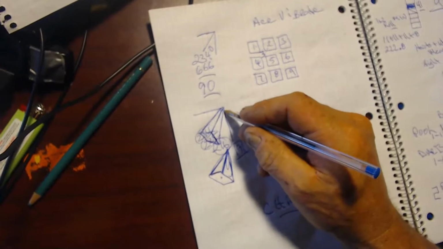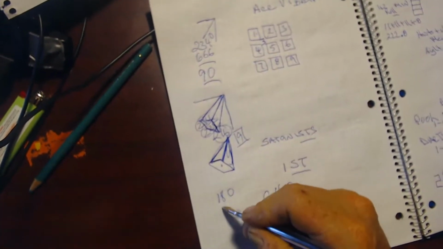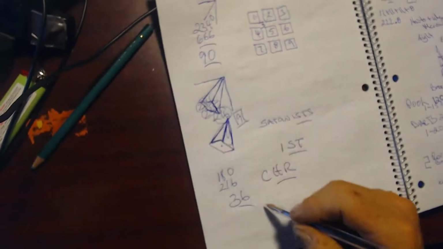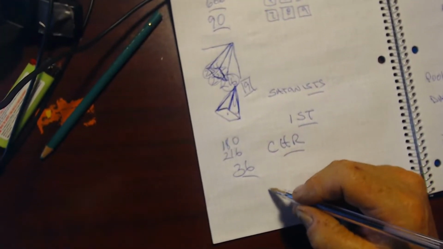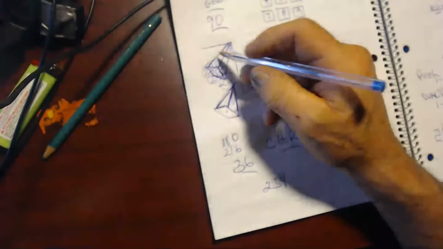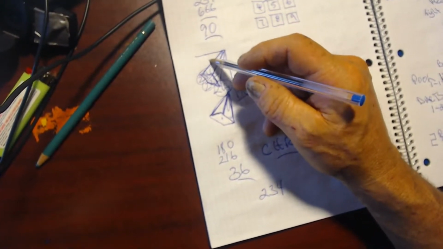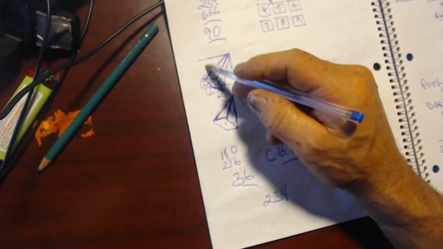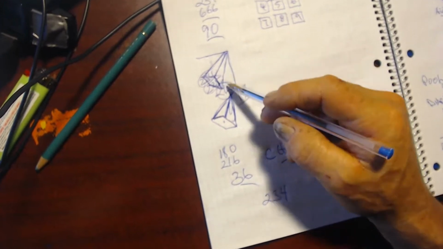So now between 180 and 216 is 36, and between 234, I'm just trying to think of this number over here, 234, my 90-degree angle would be over here.